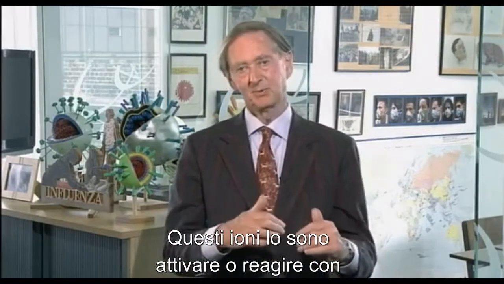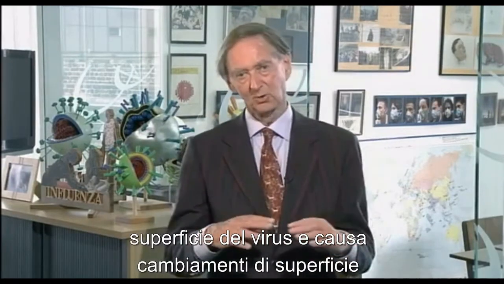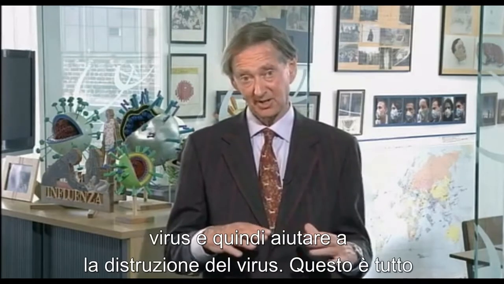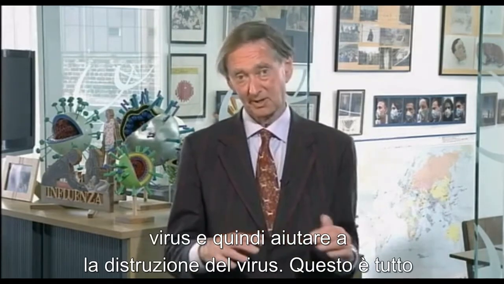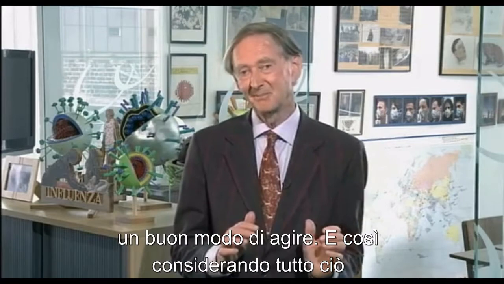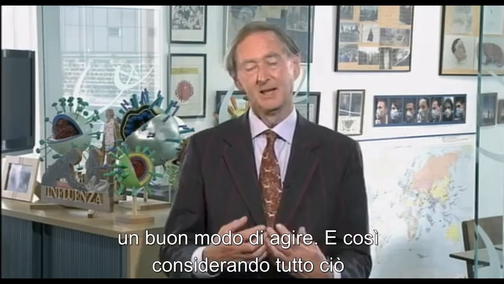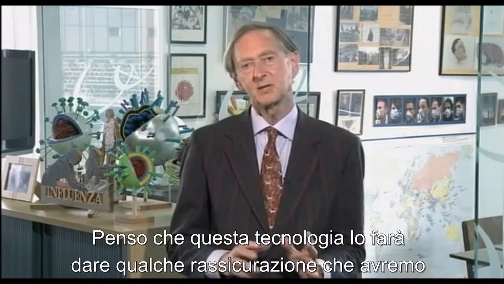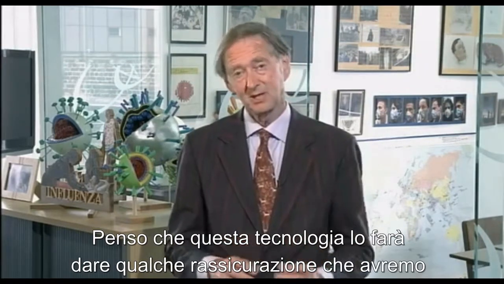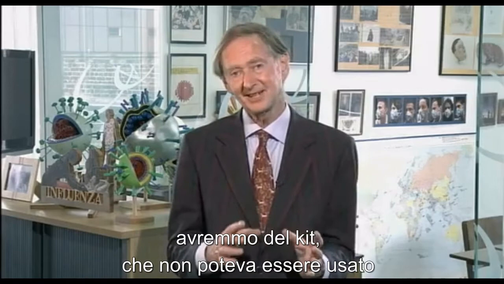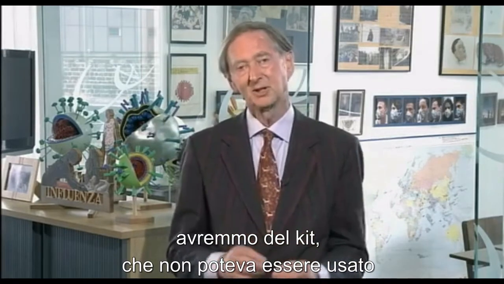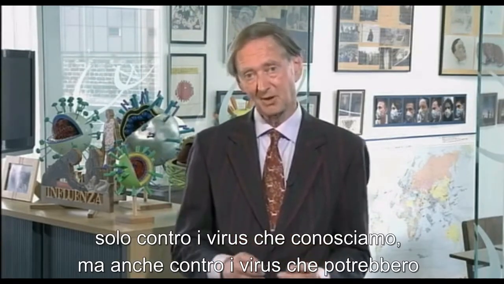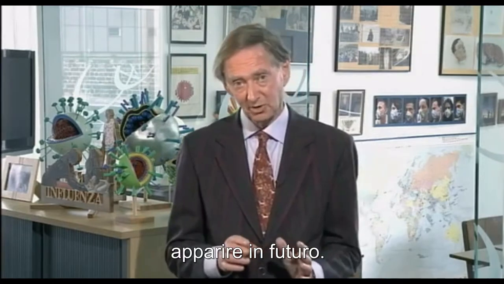quite a lot. These ions inactivate or react with the surface of the virus and cause change on the surface of viruses and thereby help destroy the virus. That's quite a good method of action. And so, given all that, this sort of technology, I think, will give us some reassurance that we'd have a piece of kit, as it were, that could be used not only against viruses we know about, but viruses that could appear in the future.